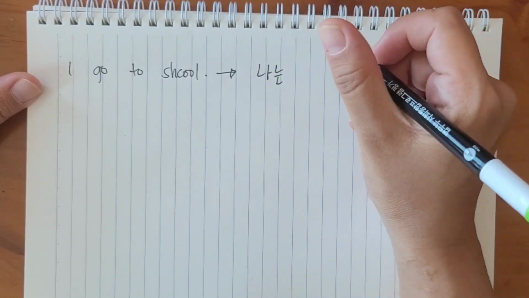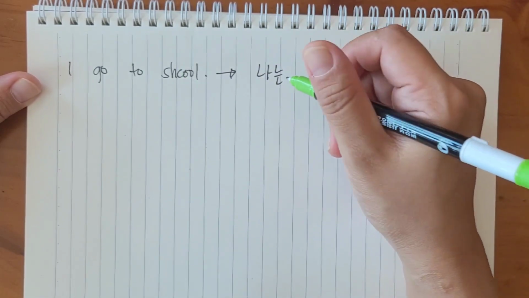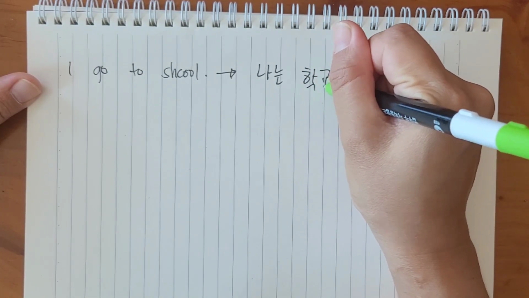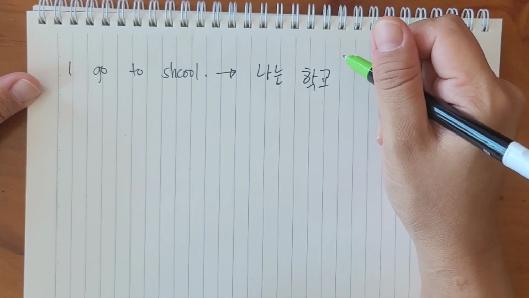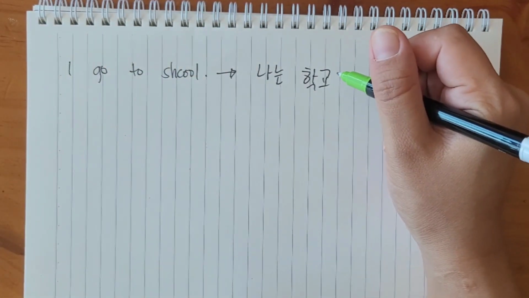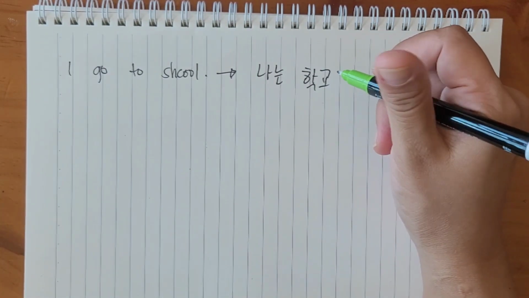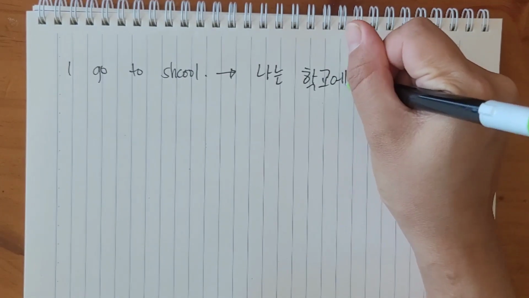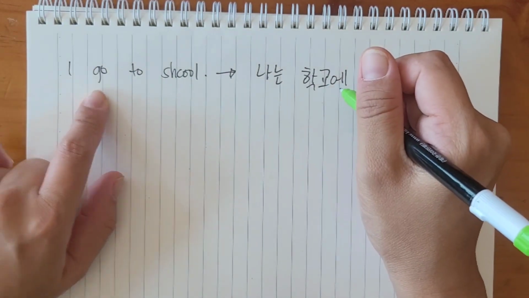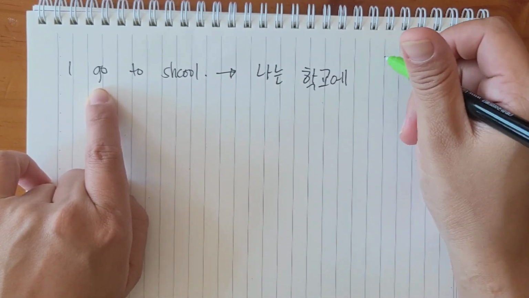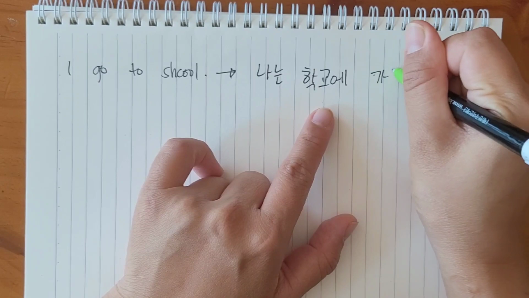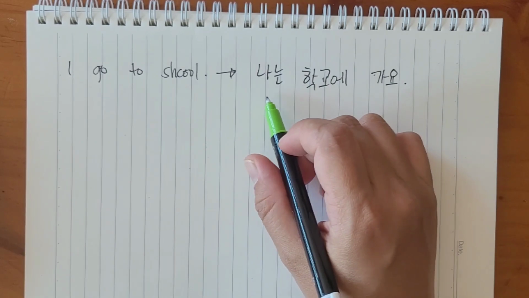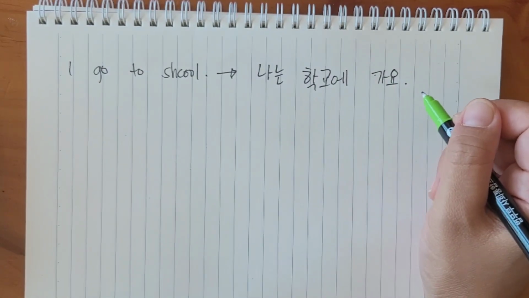School is 학교. Dito naman, kasi 학교 siya, name siya ng place, ang marker niya ay hindi 를. Iba yung marker sa place. So, 나는 학교에 to go, diba? To go is 가다. So, 나는 학교에 가요. Ganyan ba? 나는 학교에 가요.